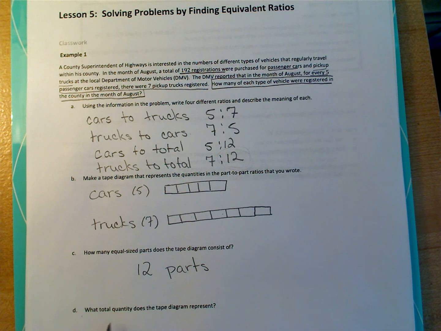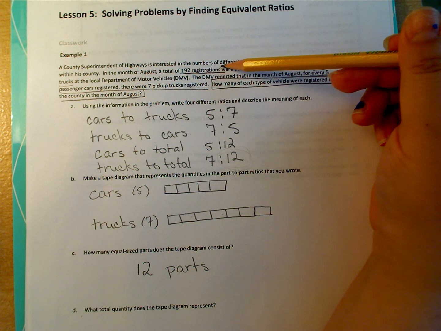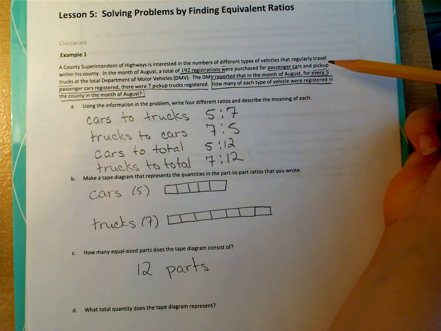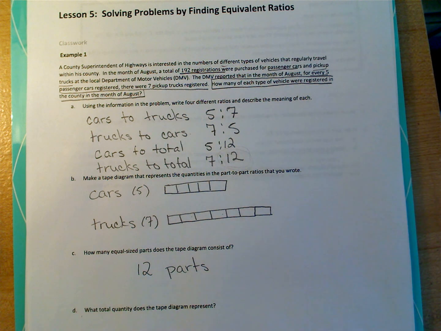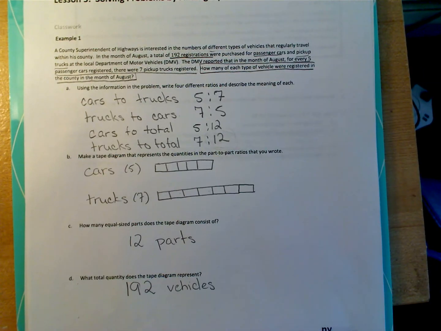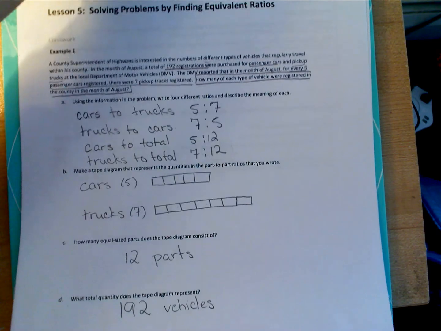And D asks what quantity do they represent? Well, if we go back into our question, it says a total of 192 registrations were purchased for the passenger cars and pickup trucks during the month. So our total quantity is going to be 192 vehicles. Let's go to the next page.